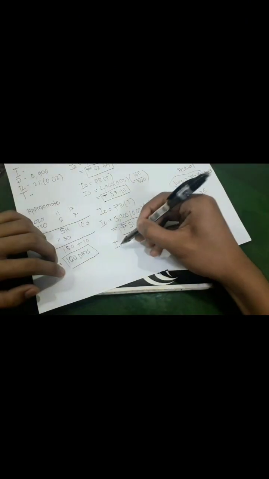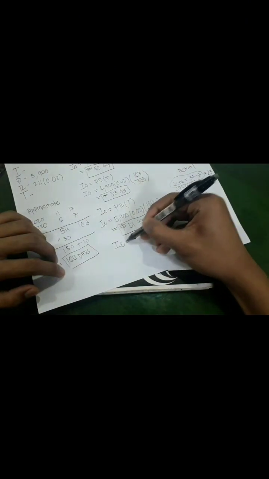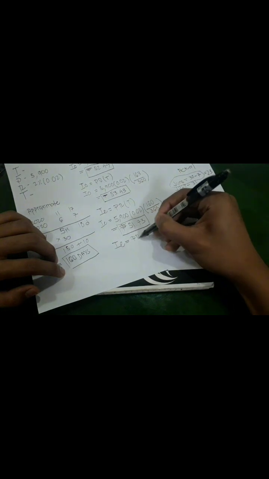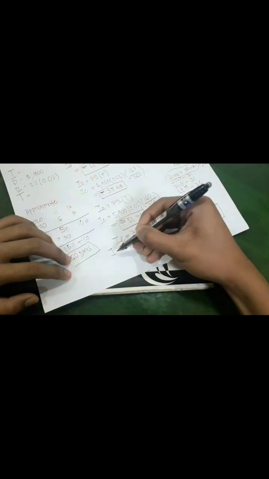Now solve for the last one. Exact interest using the actual days, which is 163. Again, we'll just put the exact same formula.